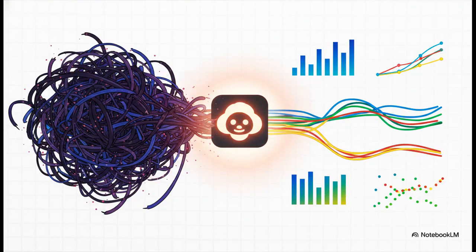When it comes right down to it, mastering these commands is a total game changer. It means you can transform raw, messy data into clear, actionable insights way more efficiently. It just fundamentally speeds up that entire journey from data to decision.